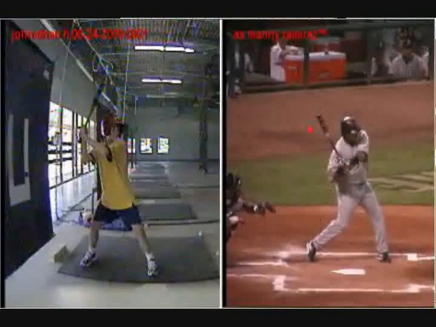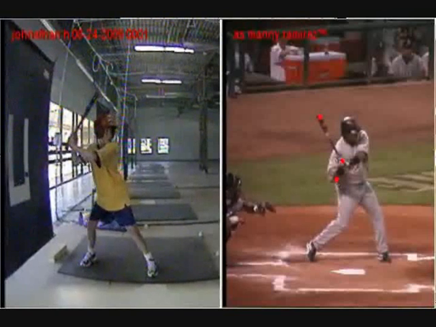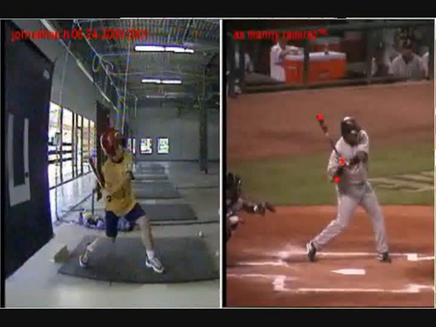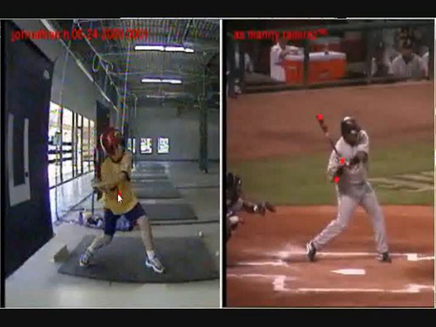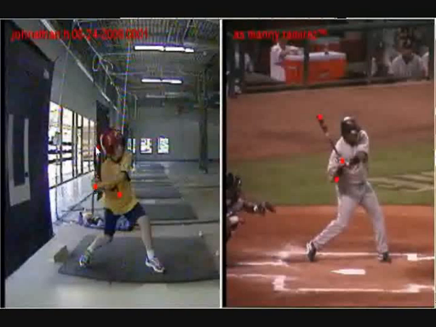I want to make a note of where the end of his bat is, his hands, and his elbow. So we're going to bring you to the same approximate spot over here, Jonathan. As we can tell, we've got elbow, hand, bat barrel. So right there we can really tell the difference in what's becoming of our approach on that inside pitch.